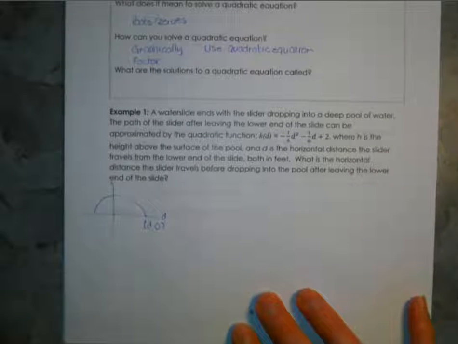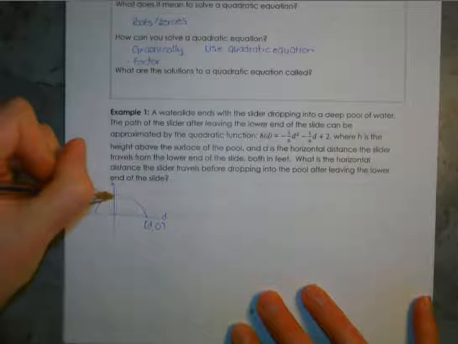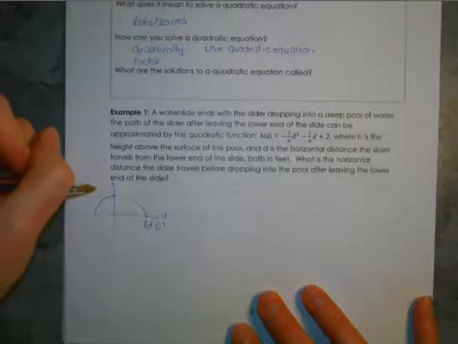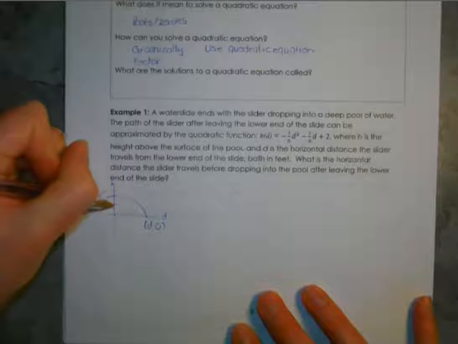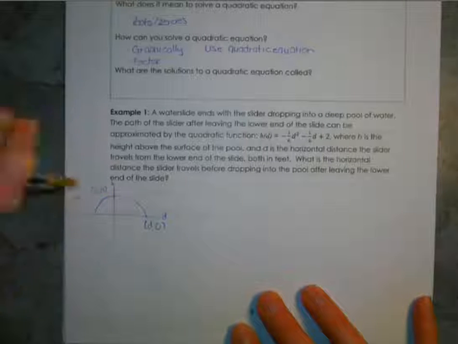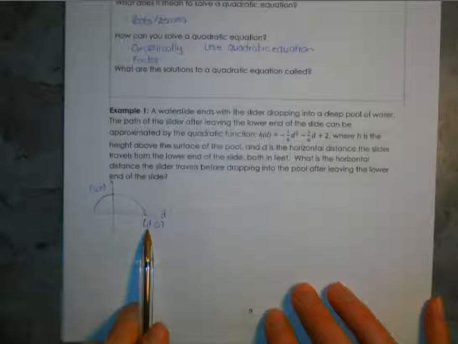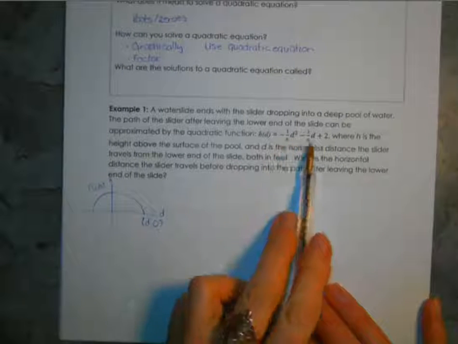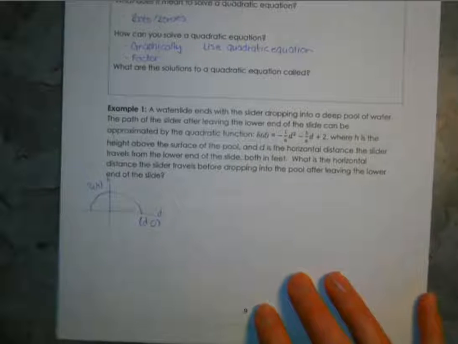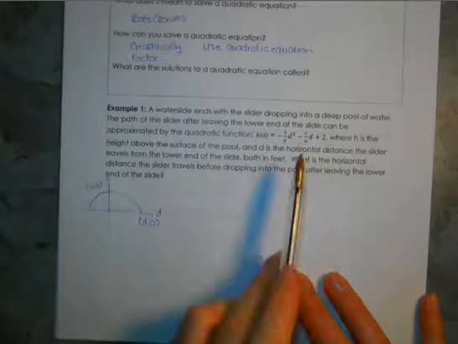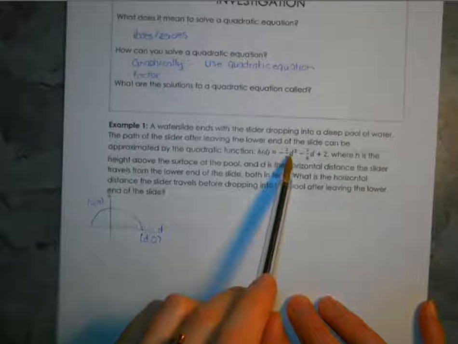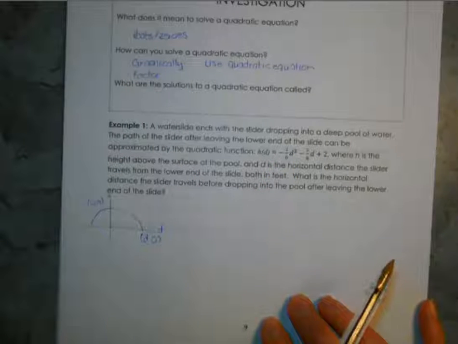Okay, so right here we're at the end of this slide, so that's 0 on the x-axis, and then the slide is at some height, which we don't know. Okay, so basically what we need to do is we need to solve for d. So we're solving the equation, right? In the past we were talking about values of x, but it doesn't matter what the variable is. In this case, it's d, and we need to solve for those values.